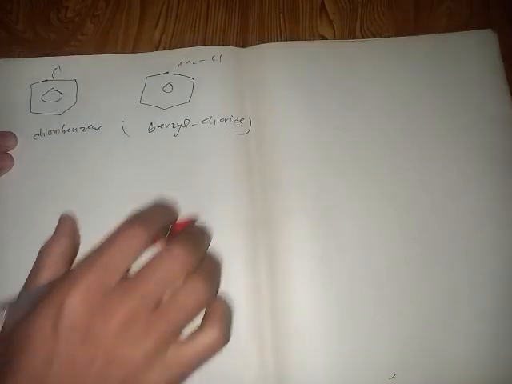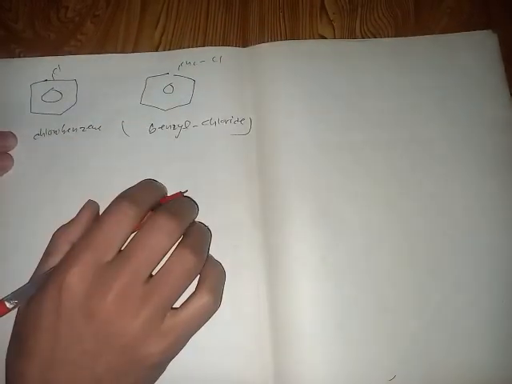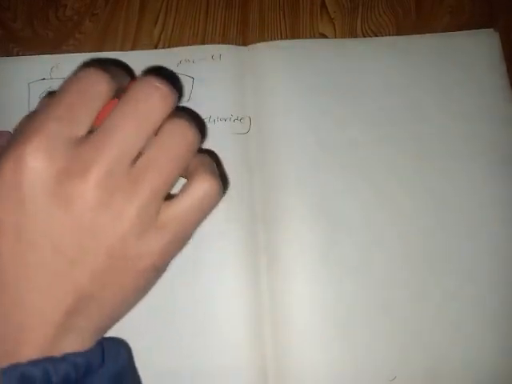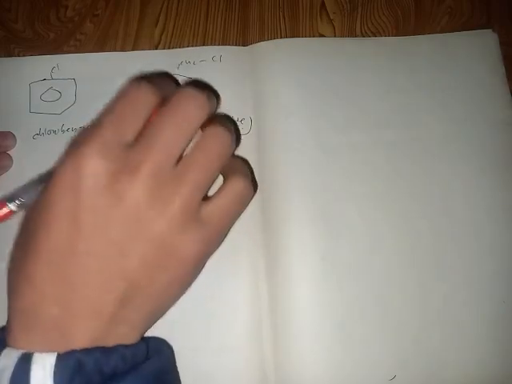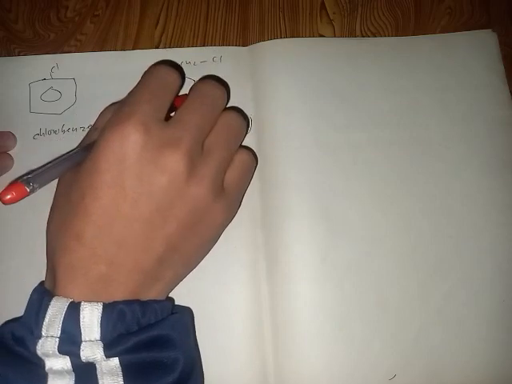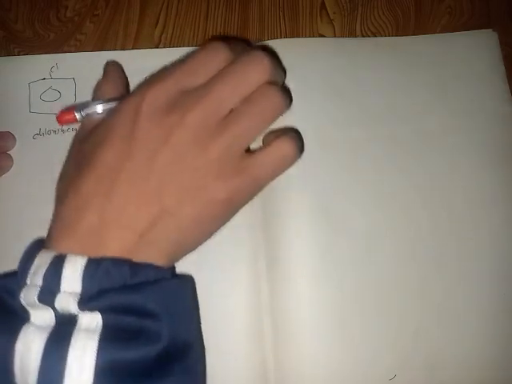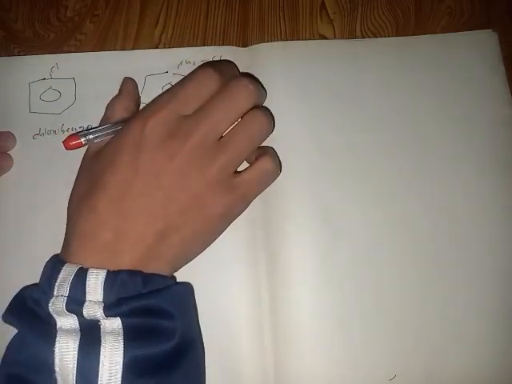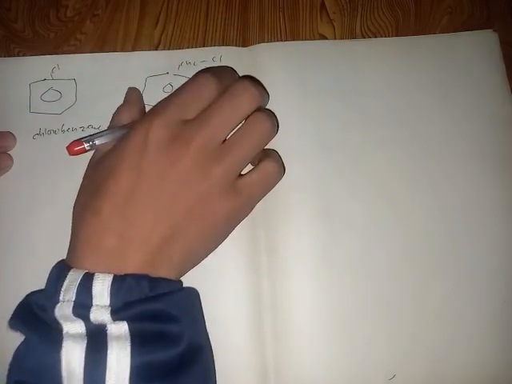From this figure, the chlorine is on the side chain of the benzene ring.